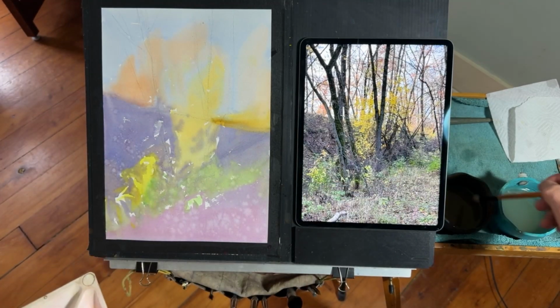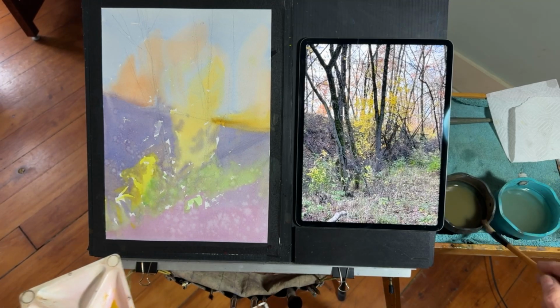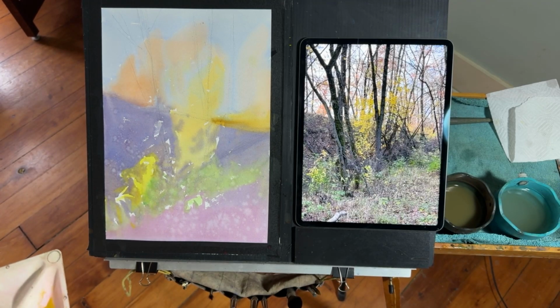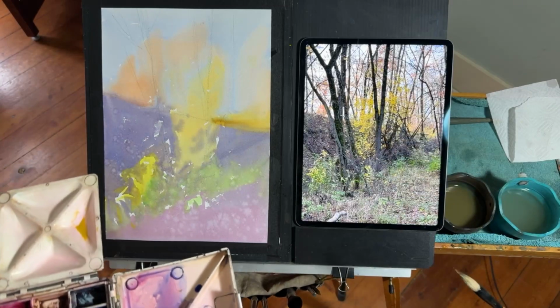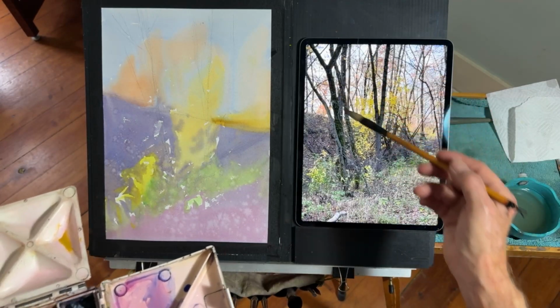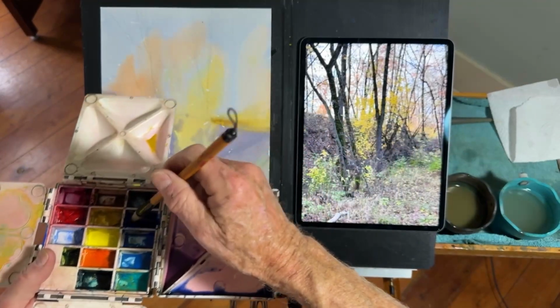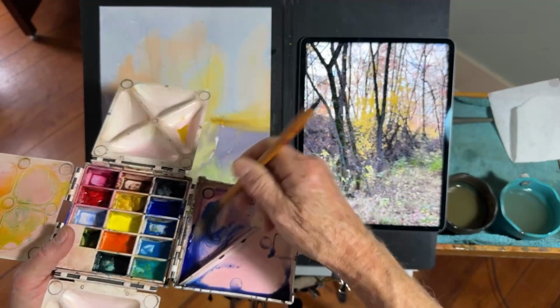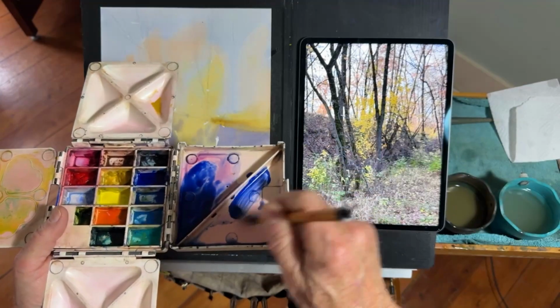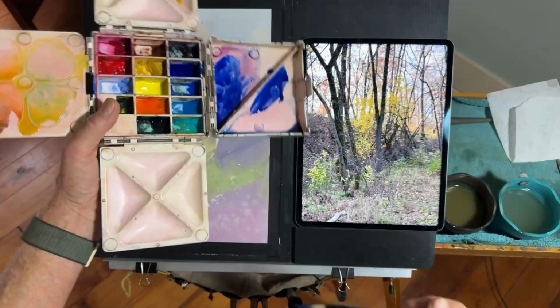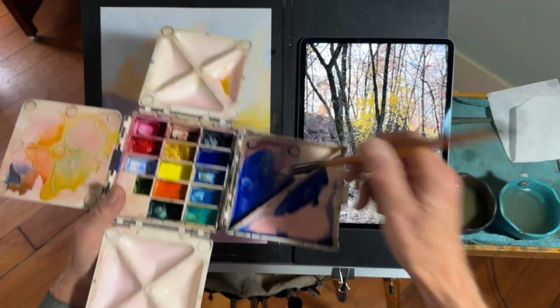So I'm going to try to get in maybe these main trunks. So ultramarine blue. Over here, same stuff. Now see, this is slow moving paint.